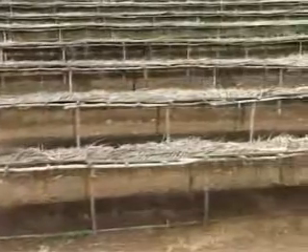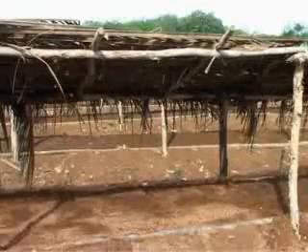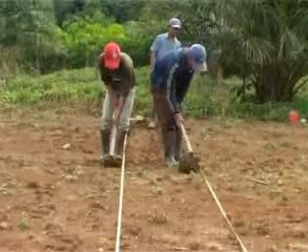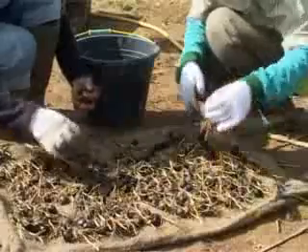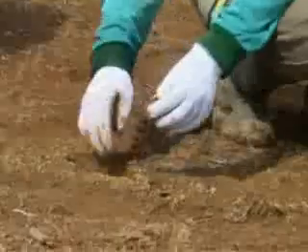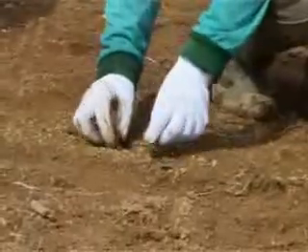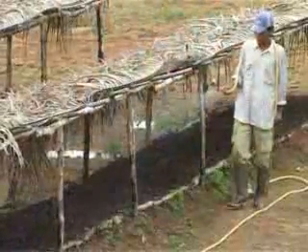Good rootstock can be prepared by following proper land preparation for the rootstock nursery, seed handling, germination, and nursery management.